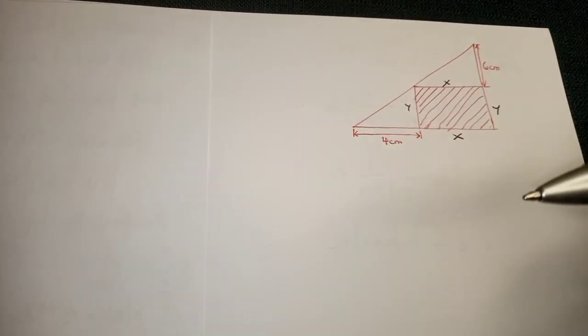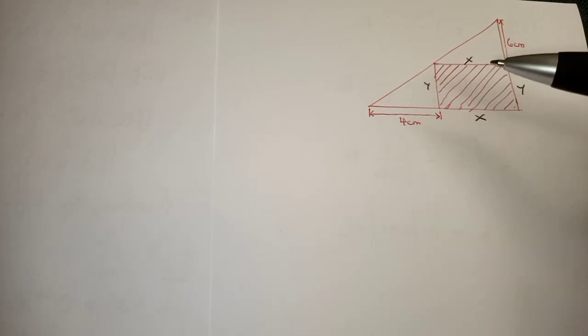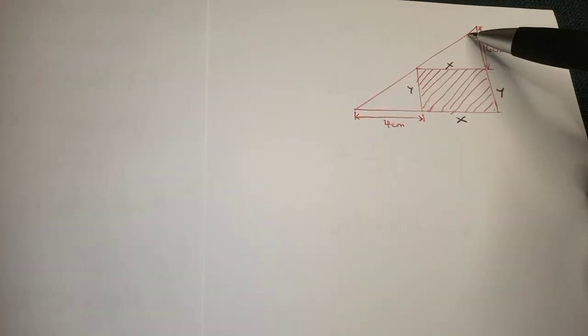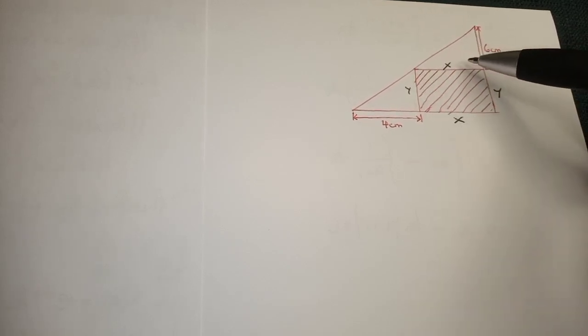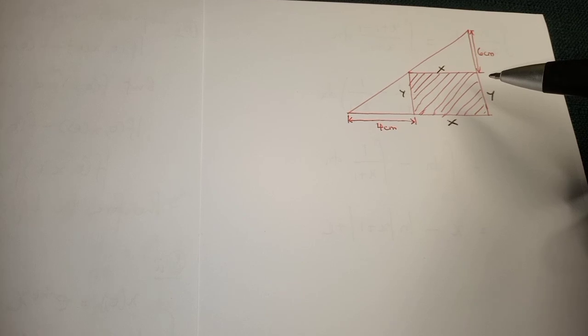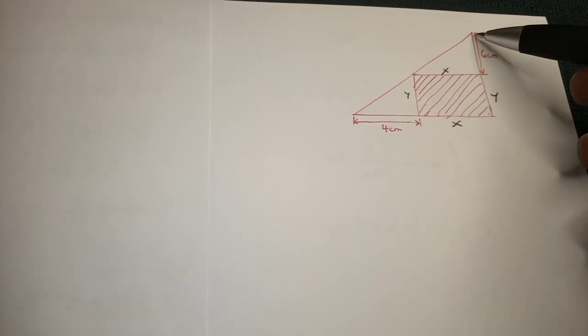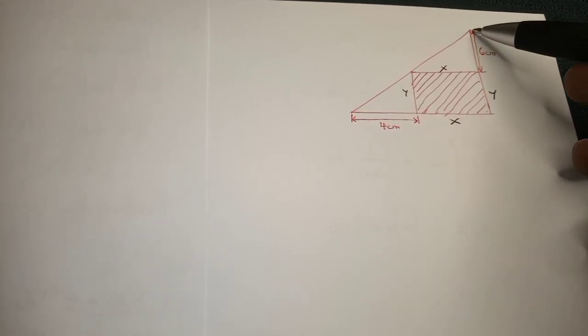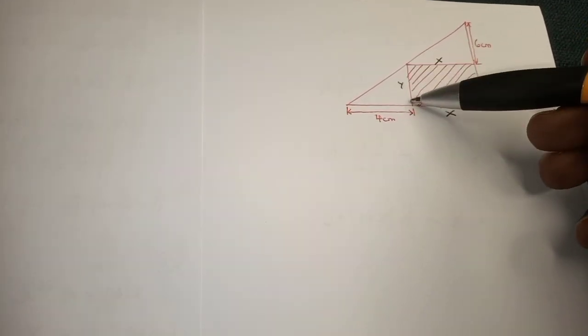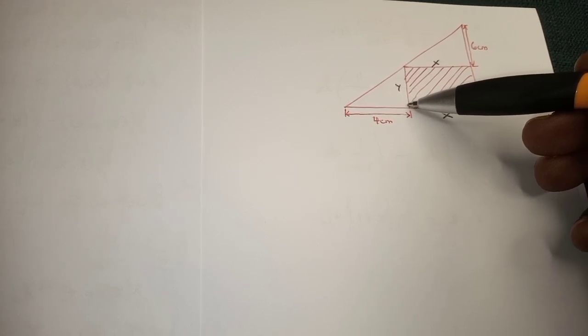Now we should understand that the right angle triangle here is similar to the one above. So that means the height here, 6 centimeters, projects the height y here.